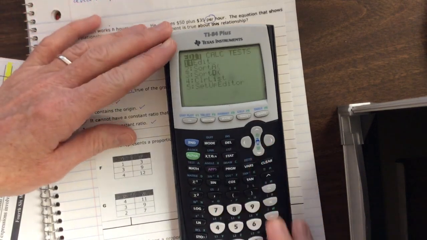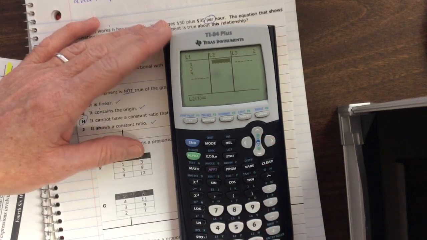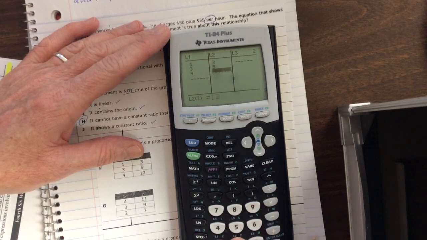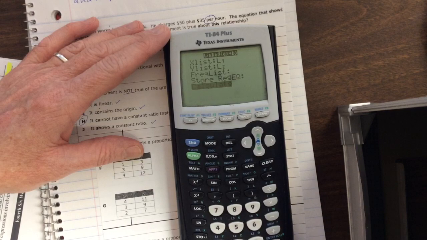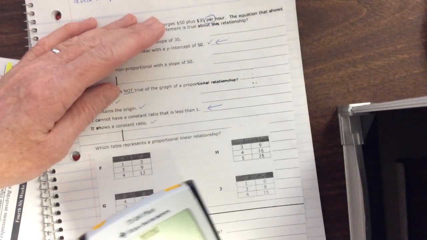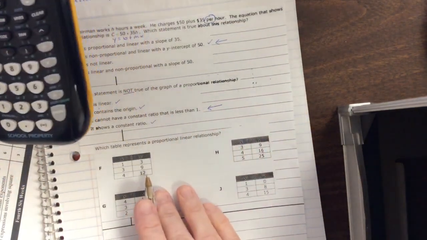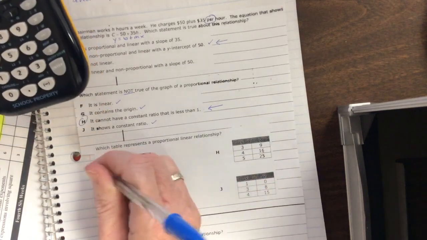And let's hit stat, enter, let's put in the X, tab over, put in the Y, stat, tab 4, enter all the way down. And we know that there is no y-intercept, so this one is proportional. So in saving time, I'm not going to go through the rest of them, but F is proportional.